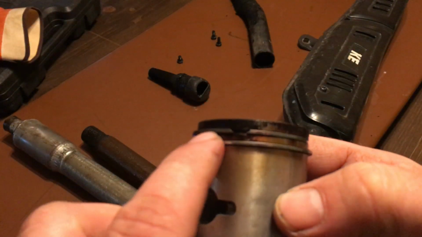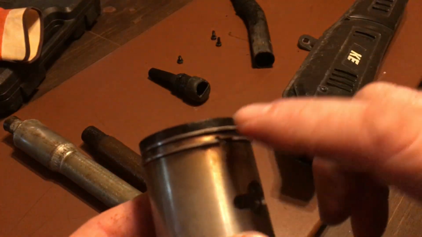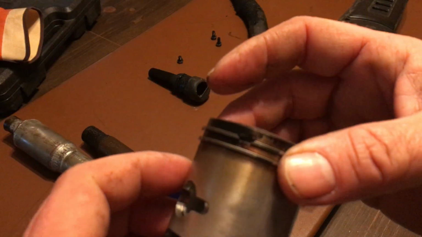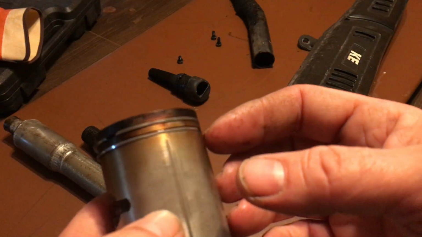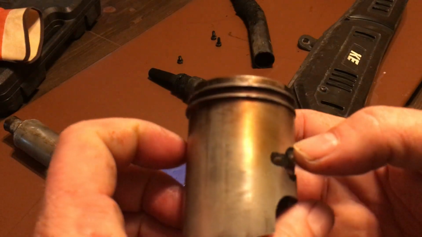See all that? It prevents that. That right there is lack of horsepower. That right there robs you of horsepower. Okay? That is not running correctly. That prevents that.